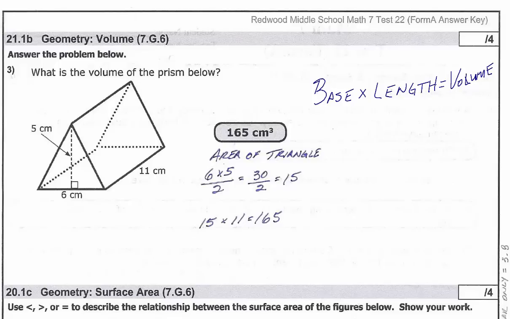So the first thing we're going to do is find the base. And in this case, since it's a triangular prism, the base is right here. It's a triangle. So when we get the area of that triangle, this is our formula for the area of that triangle. 6 times 5, base times height divided by 2, which is 30 divided by 2, which is 15. We take that 15, there's the triangle right there, and we multiply it by the length, by the 11, and we get a total of 165 cubic centimeters. So it's always base times length is equal to volume.